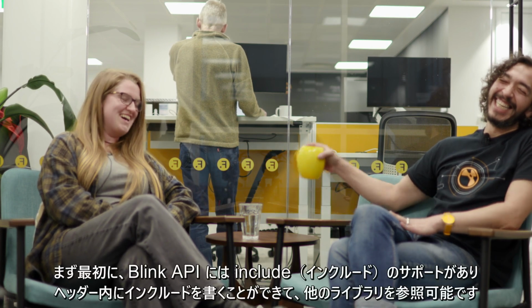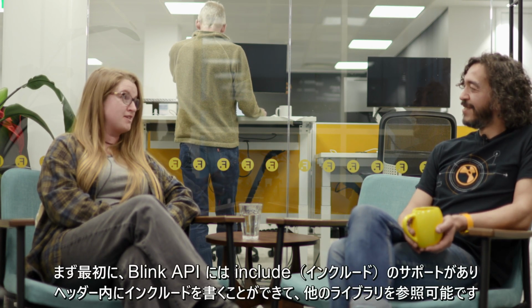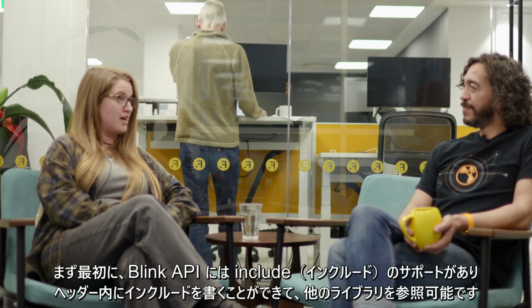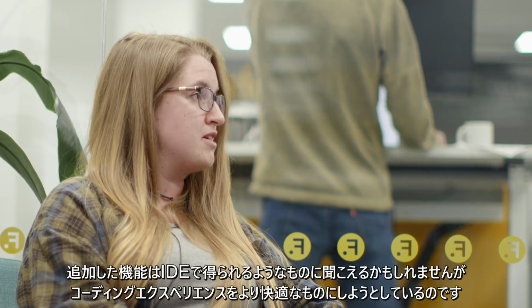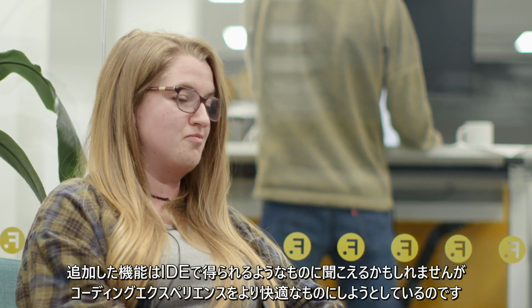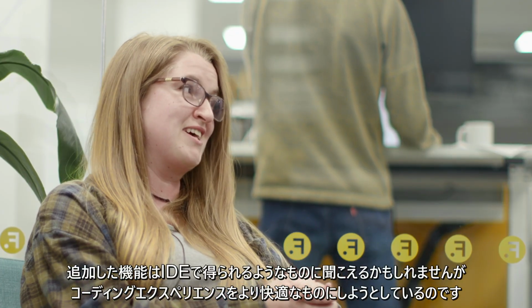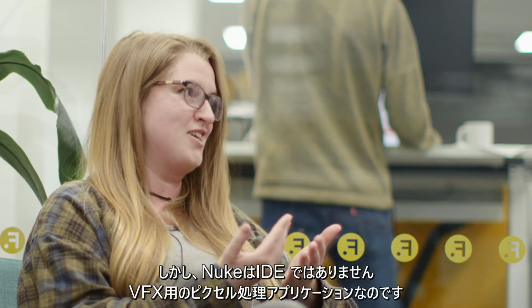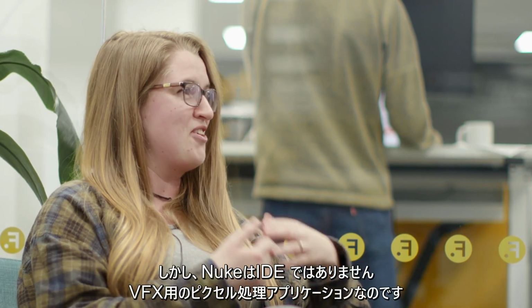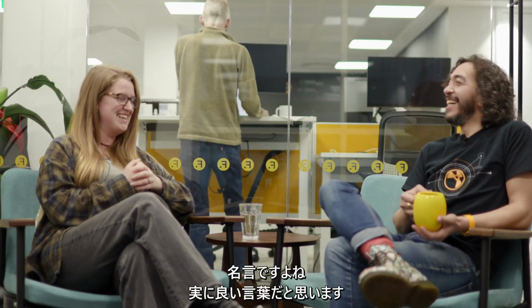Well, let me tell you about that. First off, in the Blink API, there is include support. So you can have includes in your headers and you can reference other libraries. In the BlinkScript node itself, when you're working directly in Nuke, as much as the features that we've added sound a lot like the sort of things you get in an IDE, and we are trying to make it a more comfortable coding experience, Nuke is not an IDE. It is a VFX pixel processing application.